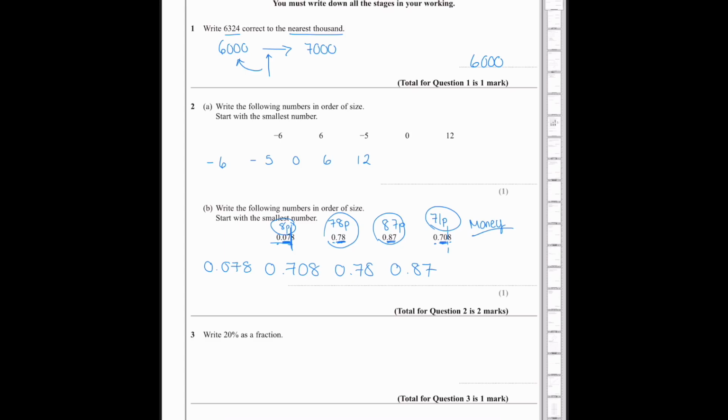Okay, then this last question on this page, question 3, says to write 20% as a fraction. Well, 20% as a fraction, you might already know the answer, but if not, what you can do is say, well, 20% actually means 20 out of 100. And if I cancel that down, I can take off a 0 from the top and the bottom.